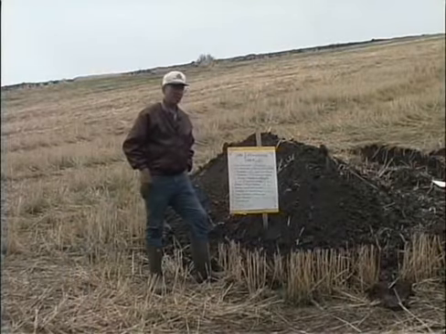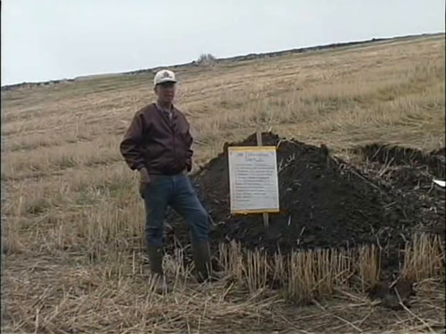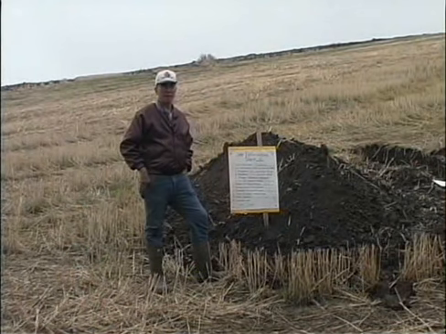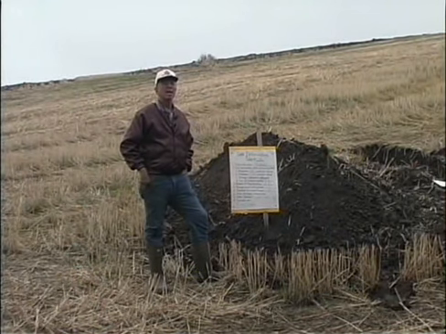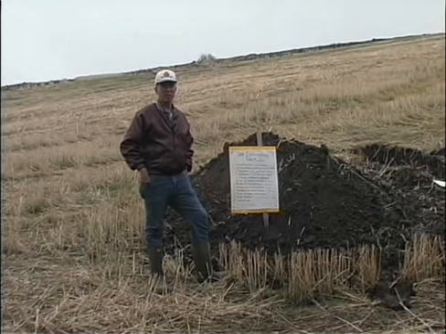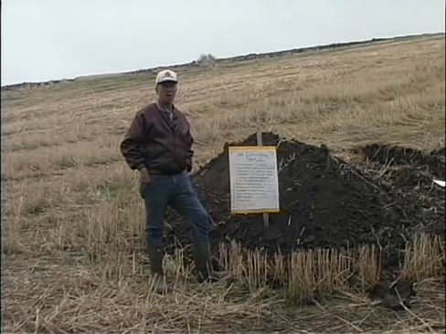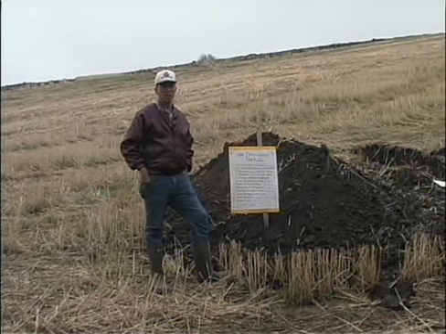We are now located at the base of site number 3. The intended use of this site is for cultivated cropland, dry land, non-irrigated. The current usage of this site is a wheat and green pea rotation. Presently, this site is in stubble. It's shortly after the harvest of the wheat in the fall of the year.